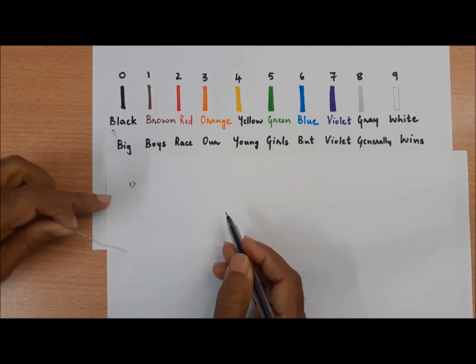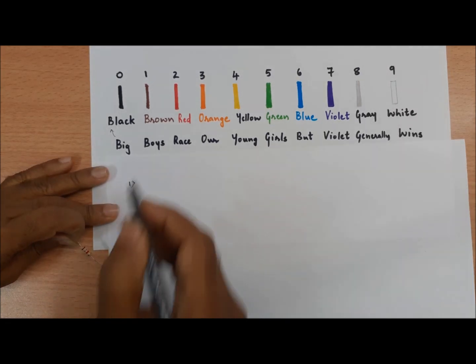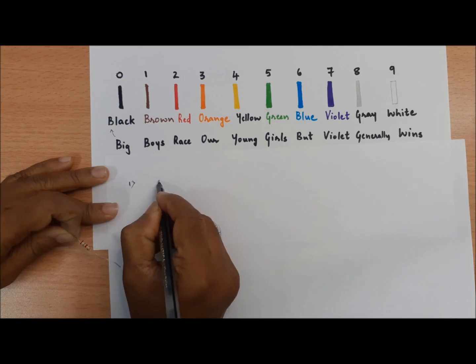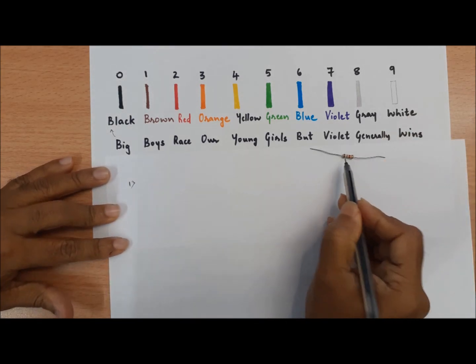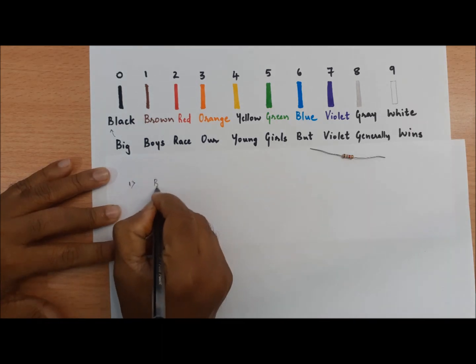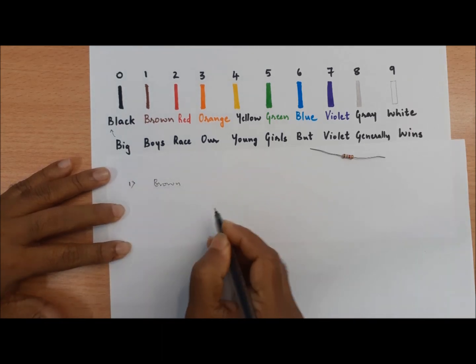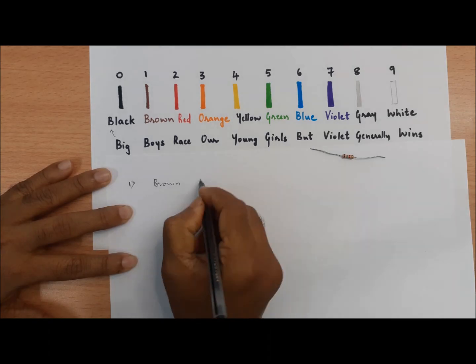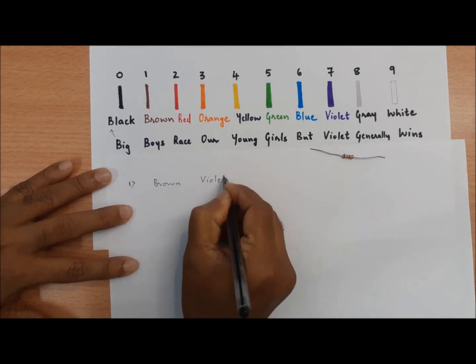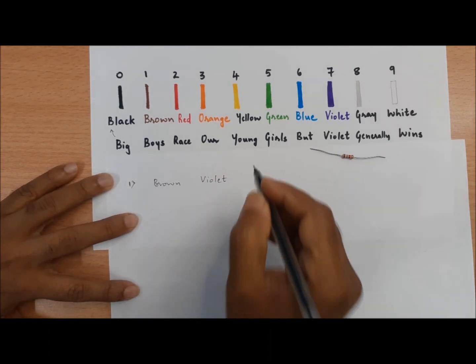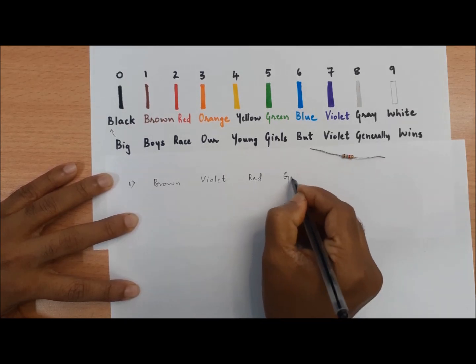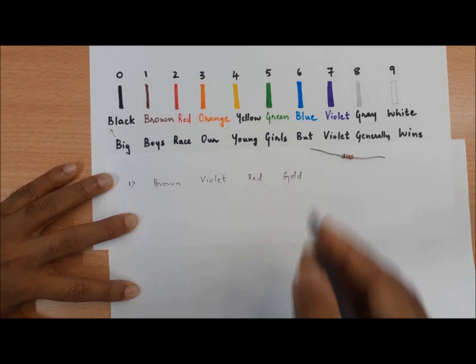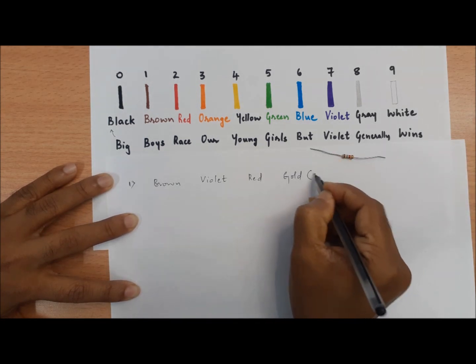So the first band is brown, the second band is violet, the third one is red, and the fourth one is gold. So this represents tolerance.